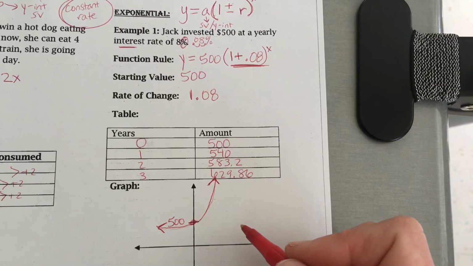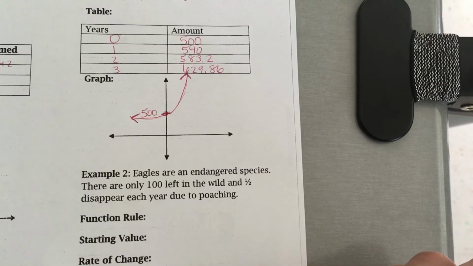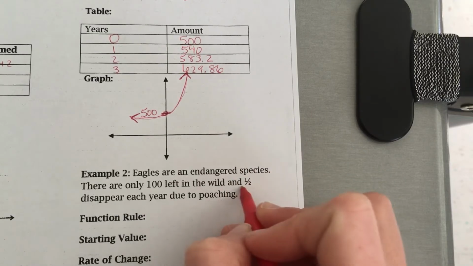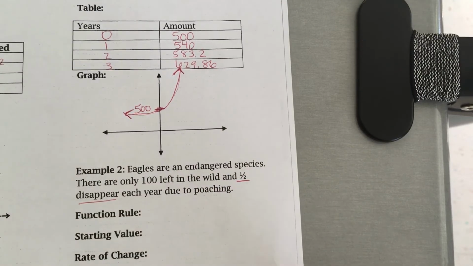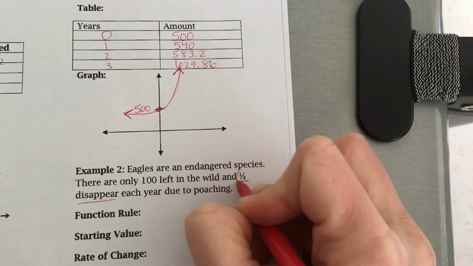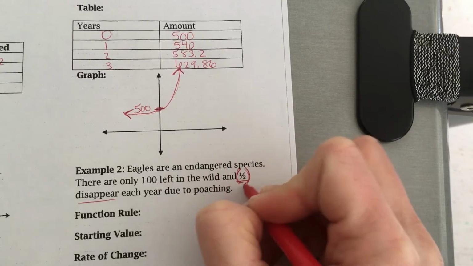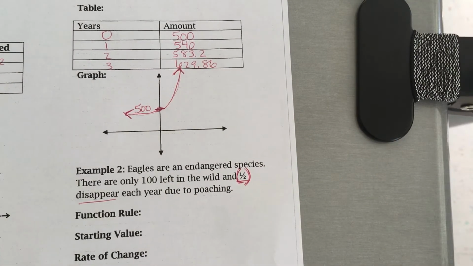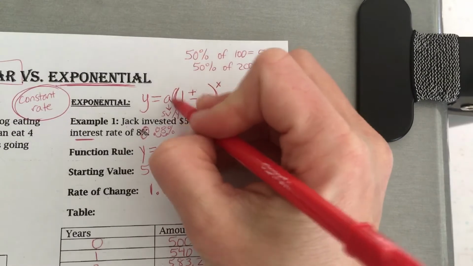Okay? All right, example 2, eagles are an endangered species. There are only 100 left in the wild, and a half disappear each year due to poaching. This is also exponential because half are disappearing. So we're going to be multiplying by a half. We're not adding a half. So you're not adding a half eagle. You're not subtracting a half eagle. You're multiplying by a half. Whenever you're multiplying, that's exponential.